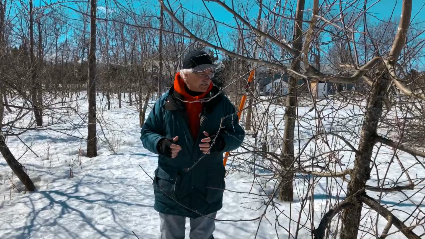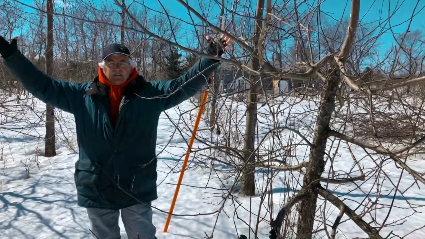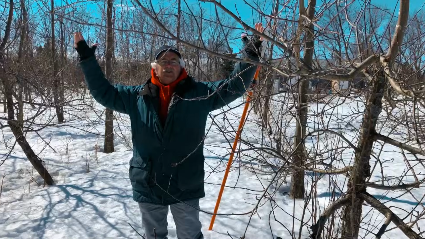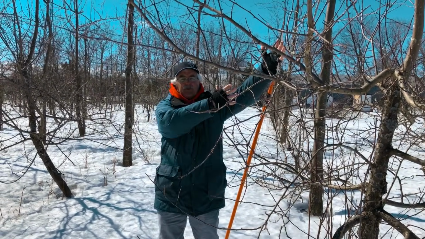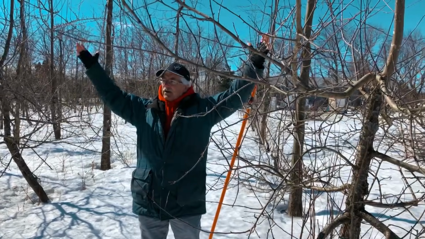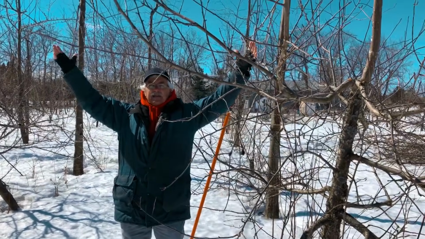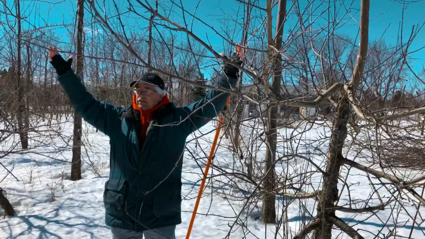So the first point is branch angle. Do you want a tree? Imagine I'm the trunk. These are the branches. You see? They're up in the air, pointed up. That's a tree. You'll get a tree.